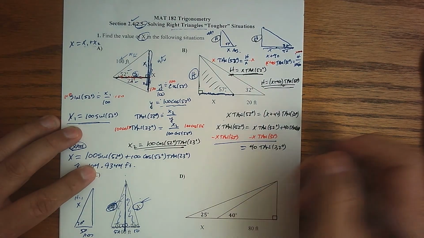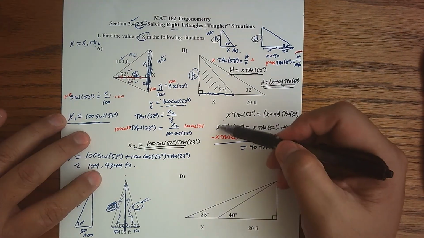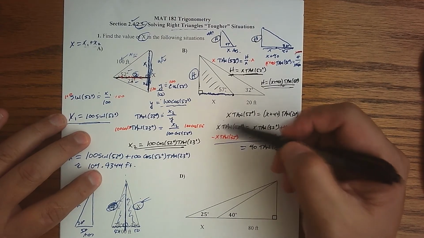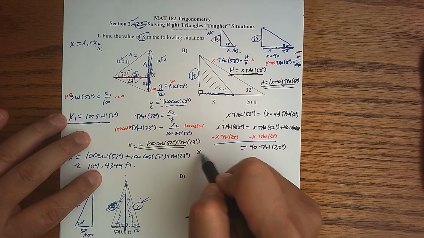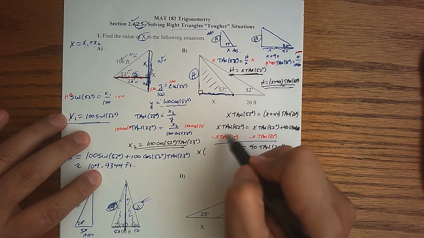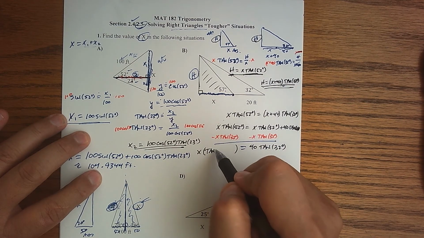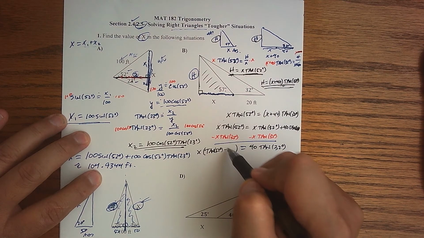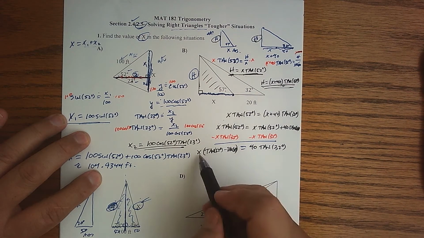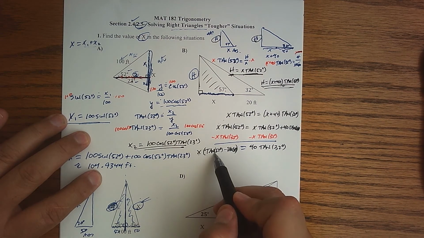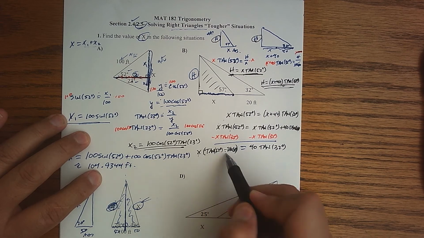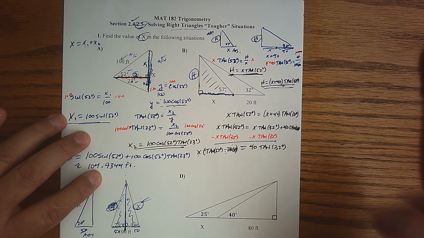And on this side, the x is common to both. So since it's common to both, I'm going to factor it out. And when I make that factorization, we get tangent of 52 degrees minus the tangent of 32 degrees. All right, and again, if you distributed it, right, x times tangent of 52 minus x times tangent of 32. And so we're almost done, right?